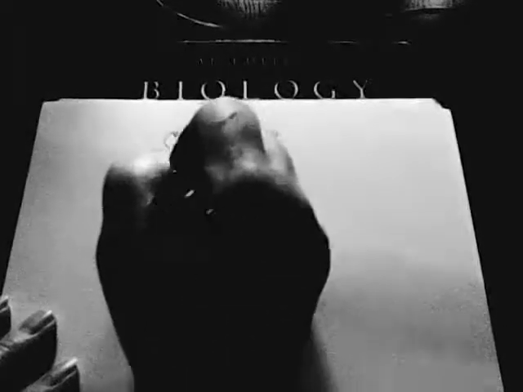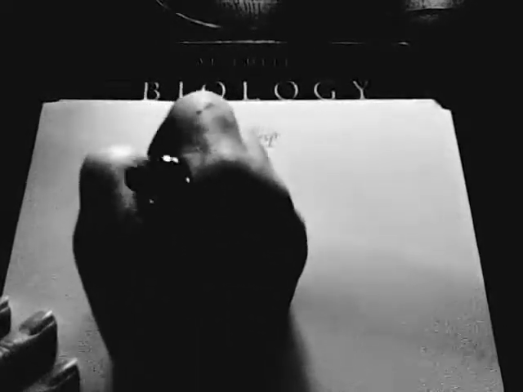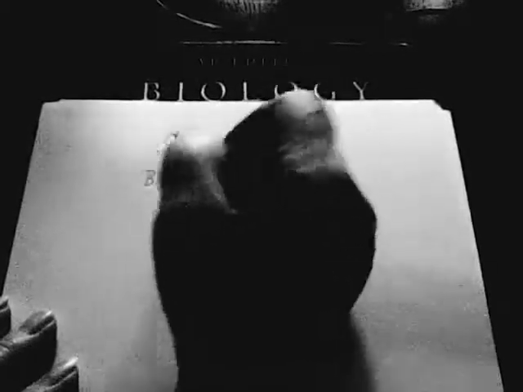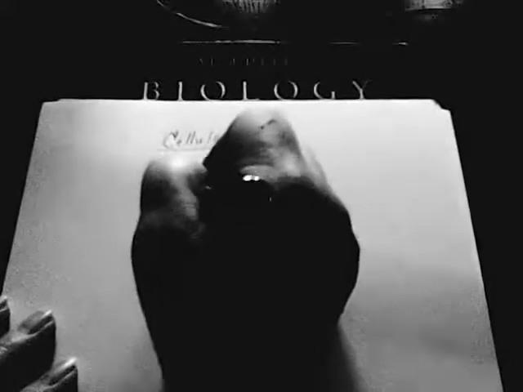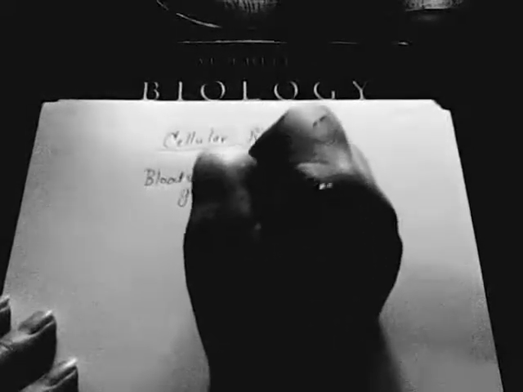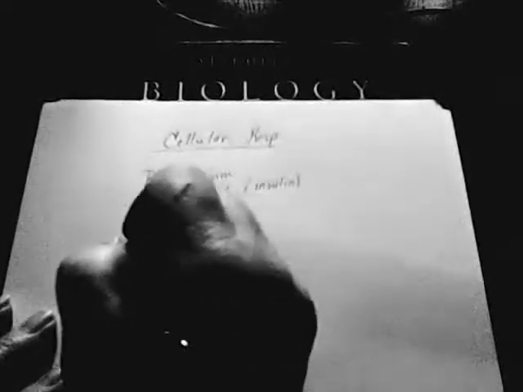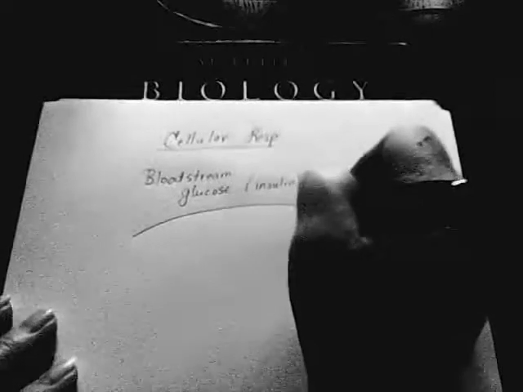So what the deal is, we have the bloodstream. In the bloodstream, let's pretend that you have eaten, and so now you've got glucose running around inside the bloodstream. Glucose, of course, needs insulin to get into your cells. That's the thing that's going to help it, if you've gotten cell communication already. So let's call this a cell membrane right here.